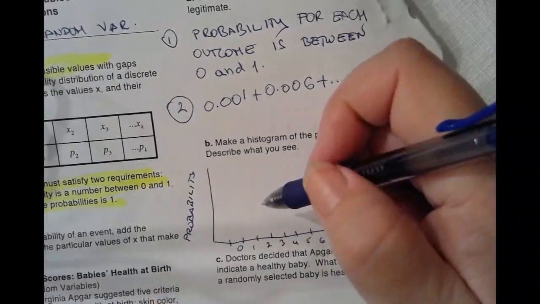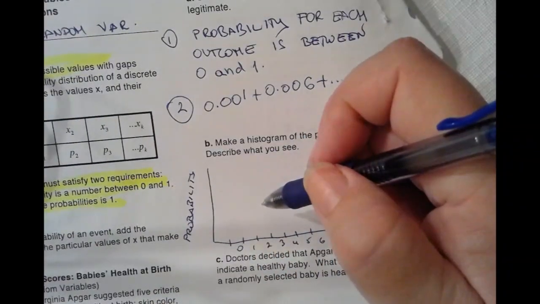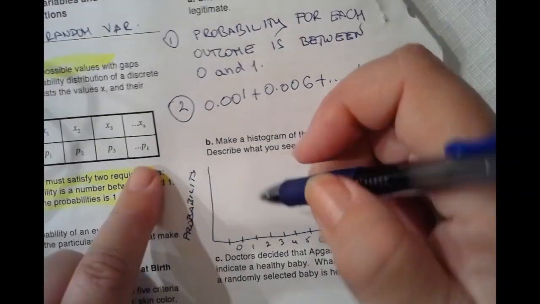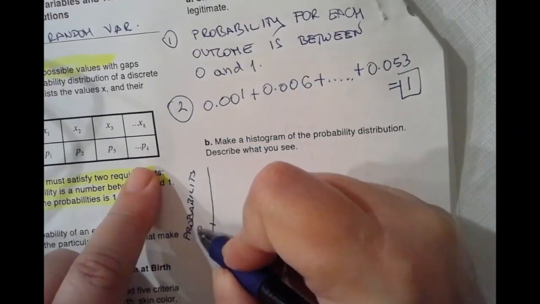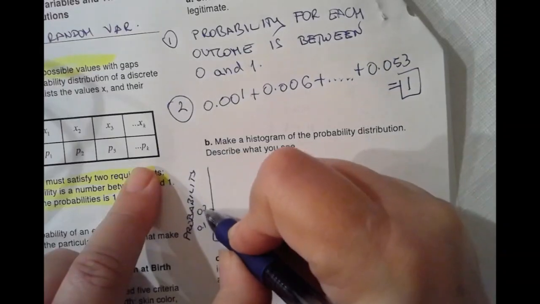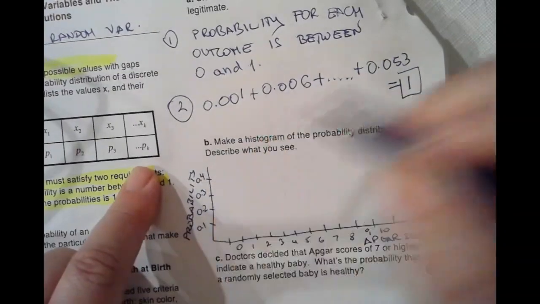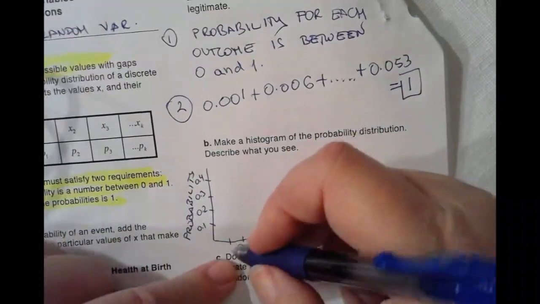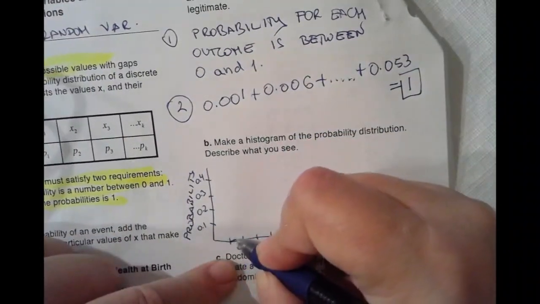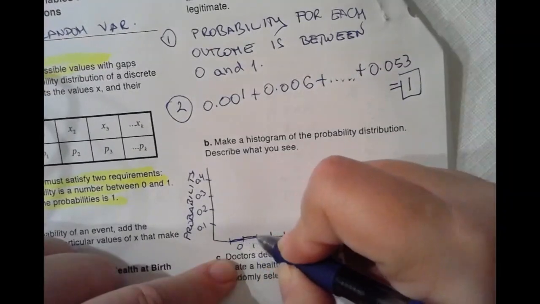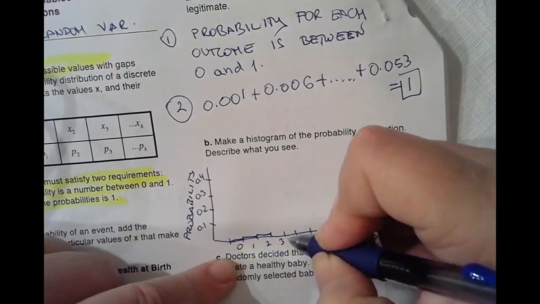And probability is super small and goes the highest to 0.4. So we can go 0.1, 0.2, 0.3, and 0.4.